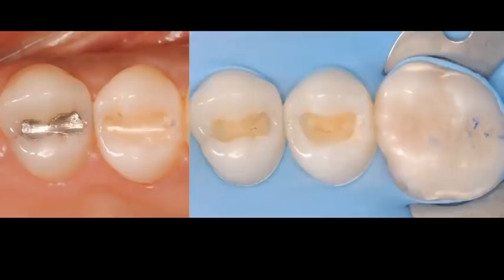So what we're trying to achieve today is to restore posterior teeth to a lifelike appearance. So we're going to make them look as real as we can, as natural as we can. That is our goal today. And I'm going to share with you some tips and tricks on how we go about working on that.